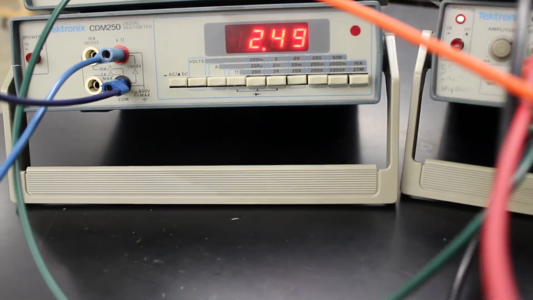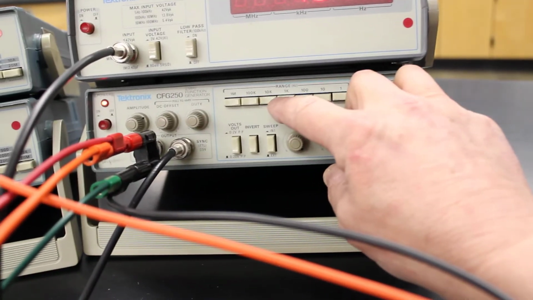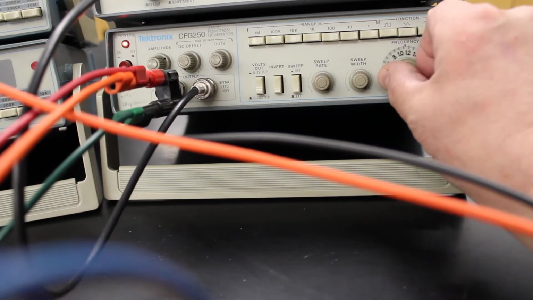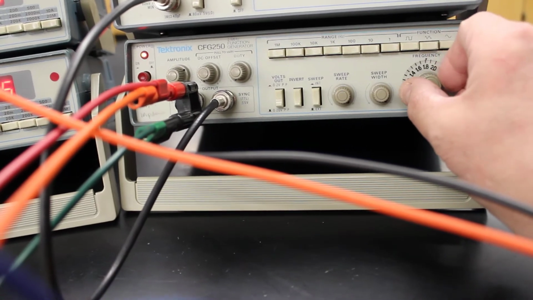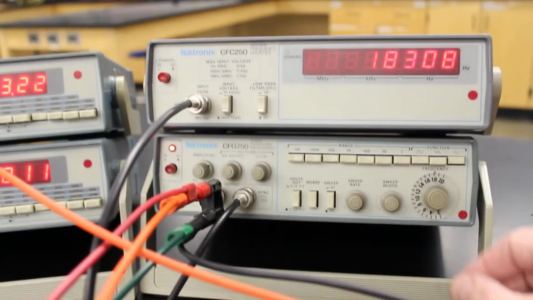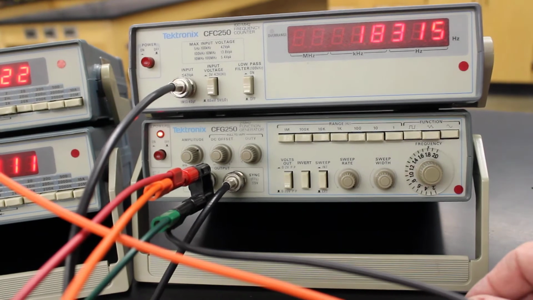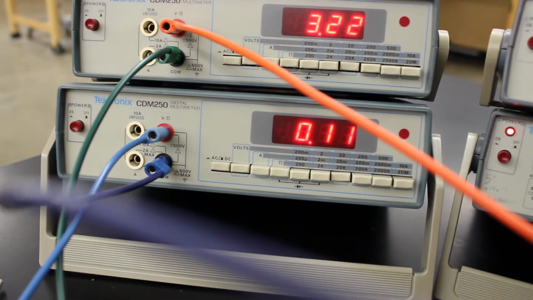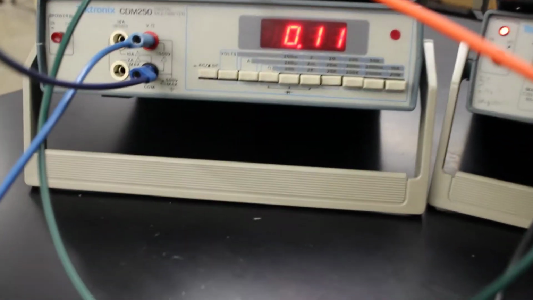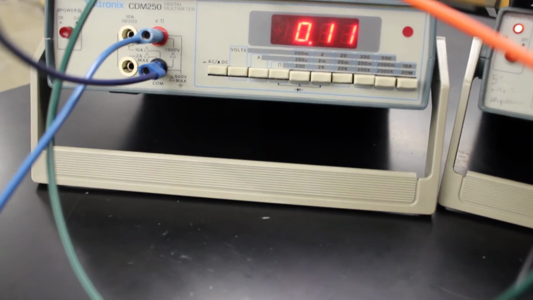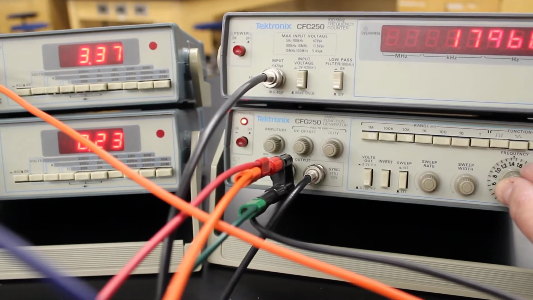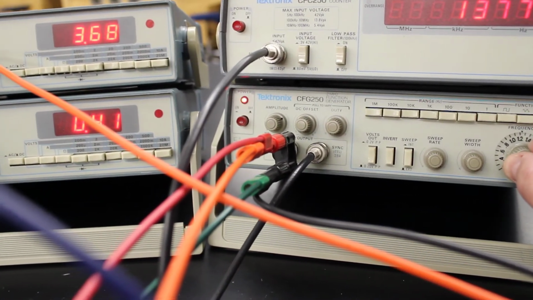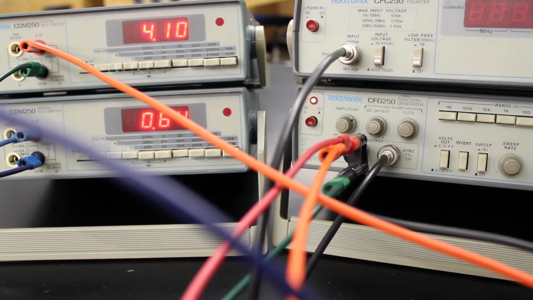On the other hand, if I go up to a very high frequency, like here's 18,000, so well above the breakpoint, then my input voltage is 3.22, but my output voltage is very small, 0.11. So this is the idea. As I go to higher and higher frequencies, less of the voltage appears across the capacitor.